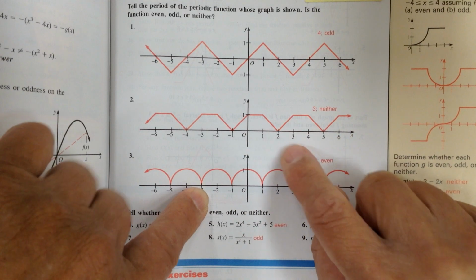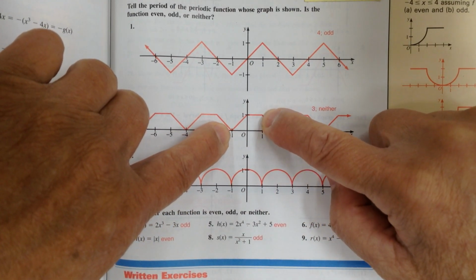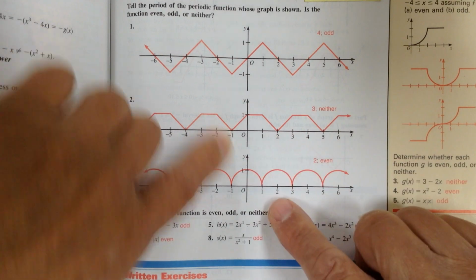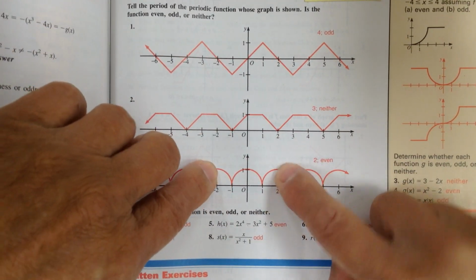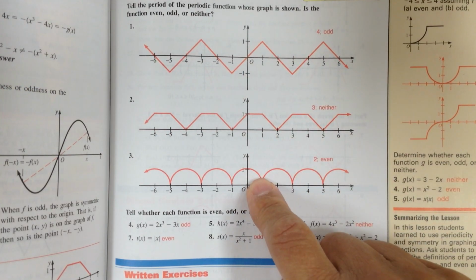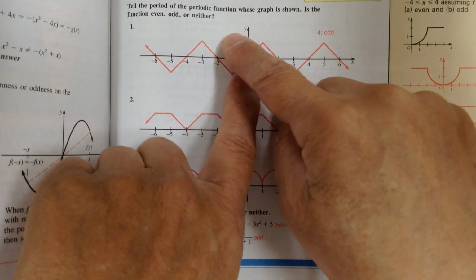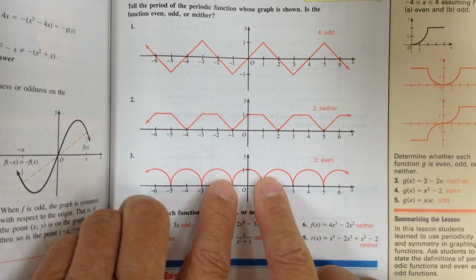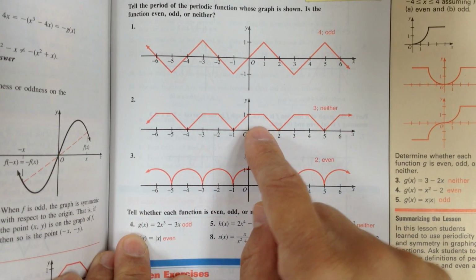This one is neither, because look over here: 1 and negative 1 are not opposite and they are not the same. So this is neither. This one, 1 and negative 1 have the same value, 2 and negative 2 have the same value. So this is even. So again, odd, neither, even. So an odd function, by looking at the graph, is rotated. An even function from the graph is a reflection, from your geometry, and neither is neither one.